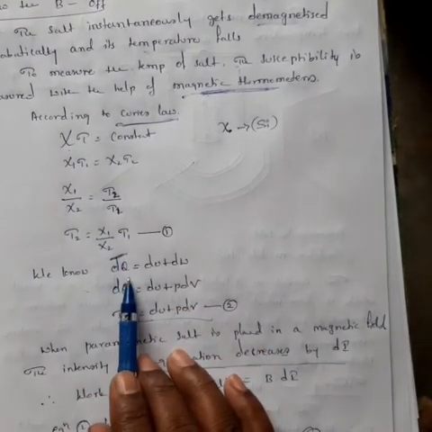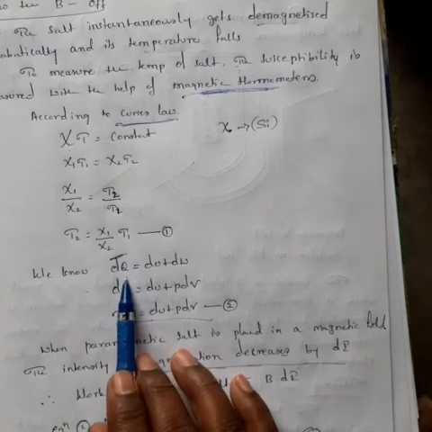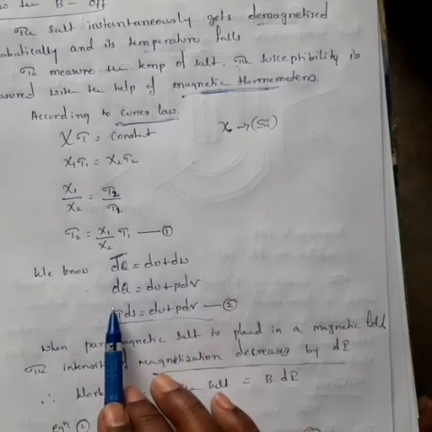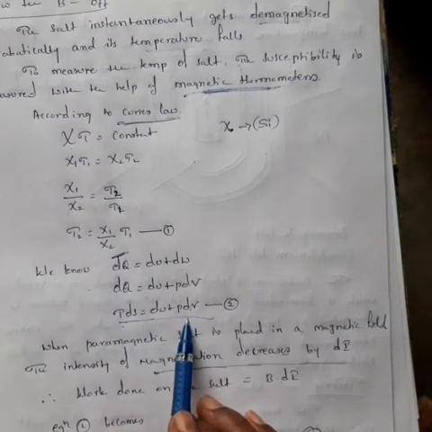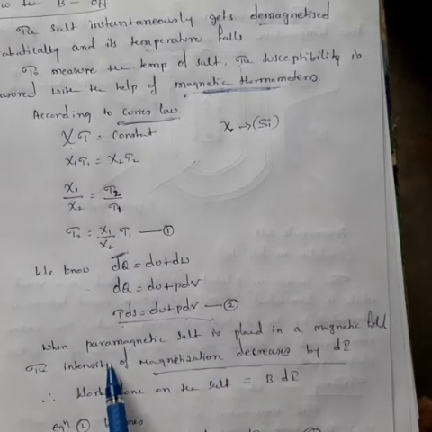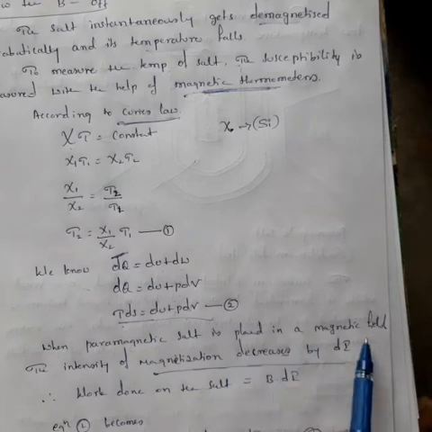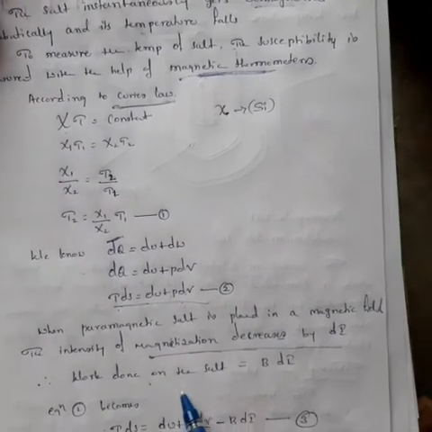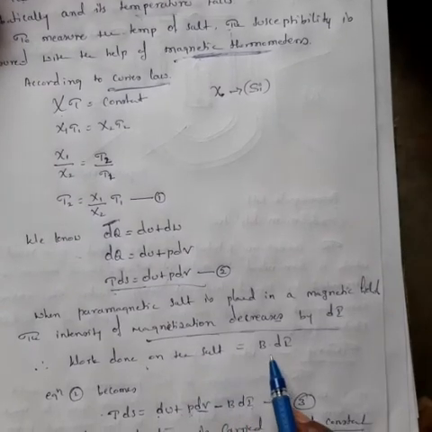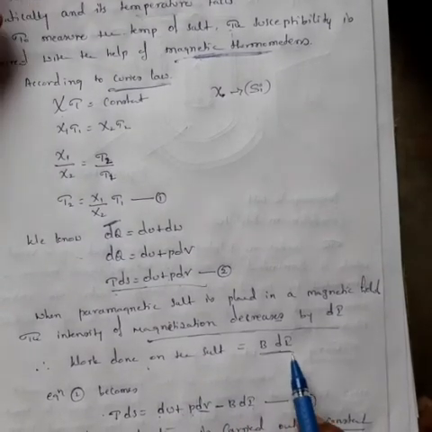If we simplify, we are going to get this expression. We know that from the first law of thermodynamics dq is equal to this expression, and from the second law of thermodynamics dq is equal to TdS. Therefore we are going to get this one. When the paramagnetic salt is placed in a magnetic field, the intensity of magnetization decreases by dI. Therefore work must be done on the paramagnetic salt, which can be represented by B into dI.